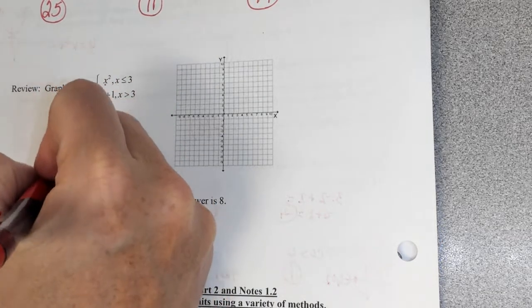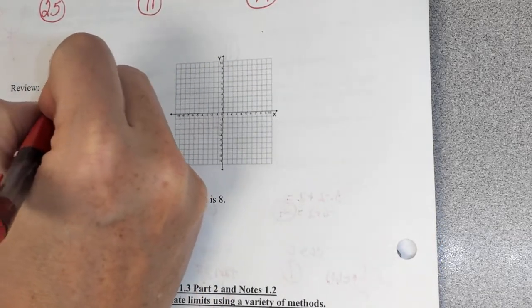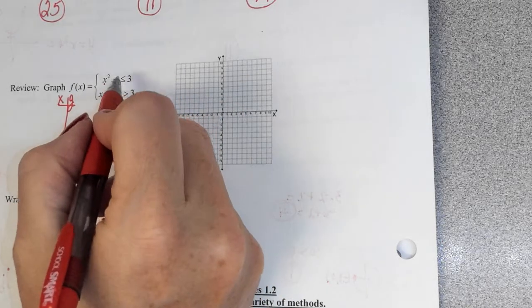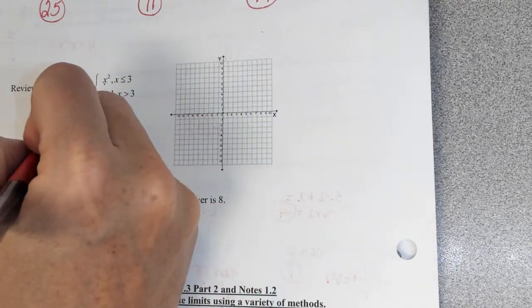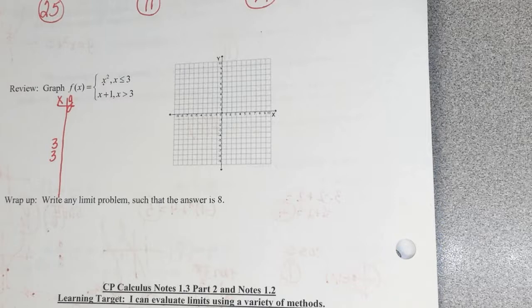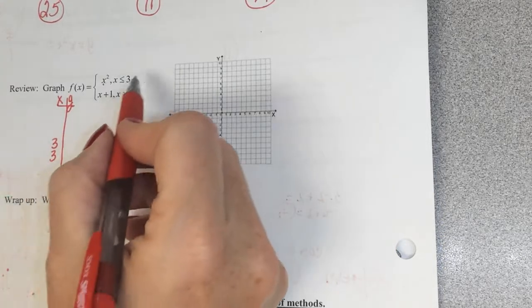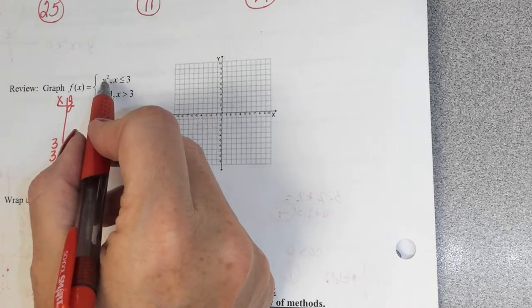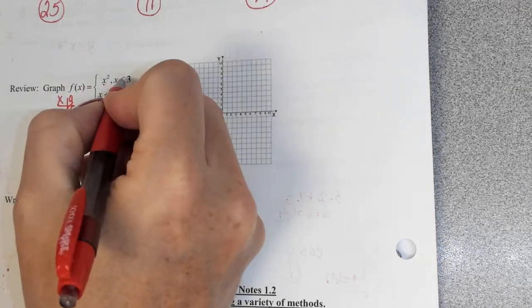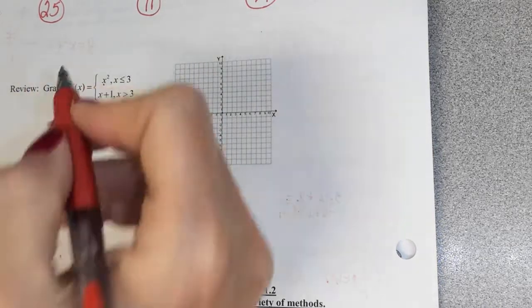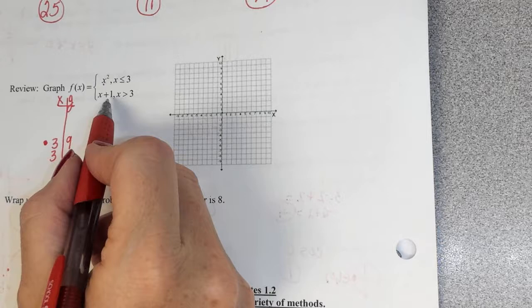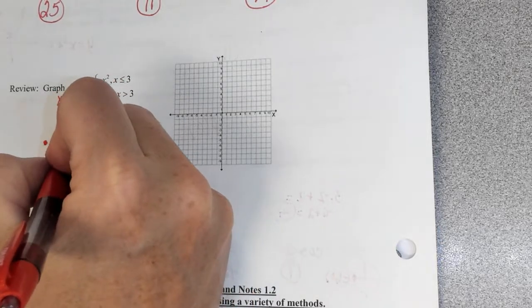A lot of people like to make an XY chart. So that's what I'm going to do. 3 is the breaking point. So I'm actually going to put 3 into both of these functions. If I put 3 into the first function, 3 squared is 9. That's going to be a closed dot. If I put 3 into the second function, I get 4. That's going to be an open dot.